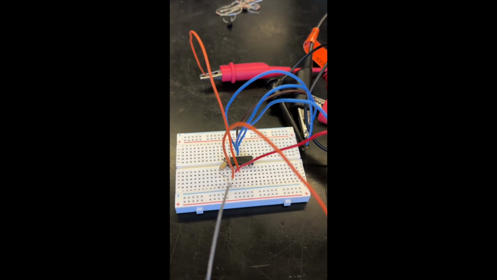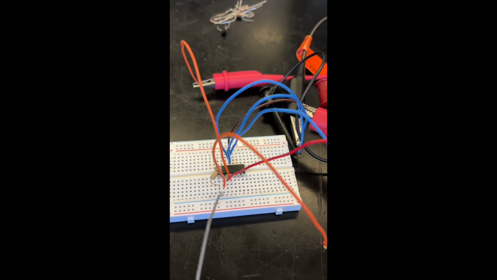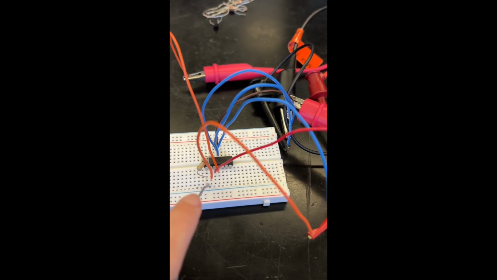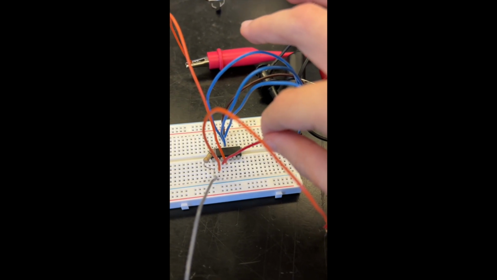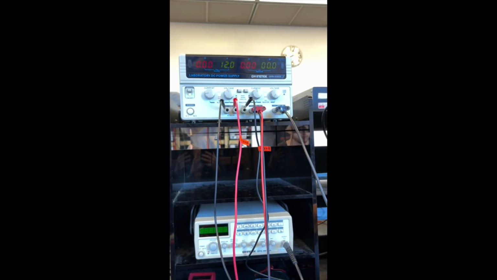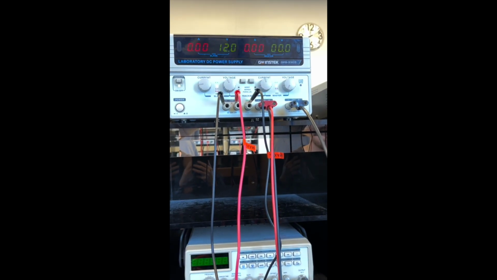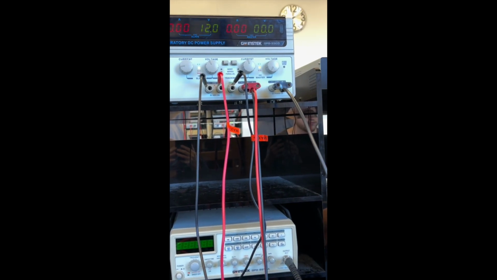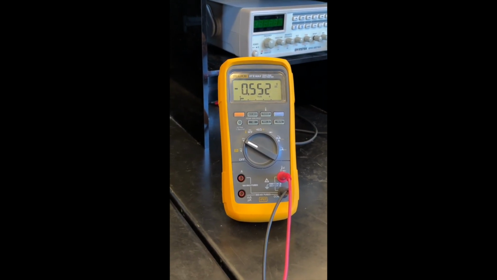So now we're going to be measuring the output voltage as the varying input changes, and the varying input is connected to the non-inverting node, so it's this one right here. So for now, I'm supplying 12 volts to the op-amp, and I'm using the fixed 5 volts, and then this middle channel will be my varying voltage. So first, we're looking at the Vout when the Vin is 0, and I'm getting a reading of negative 552 millivolts.